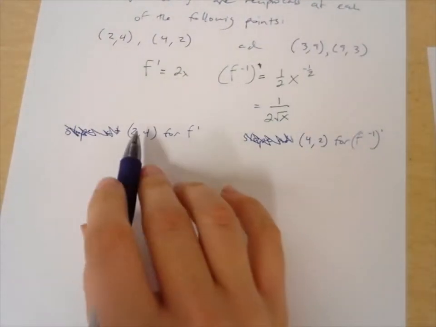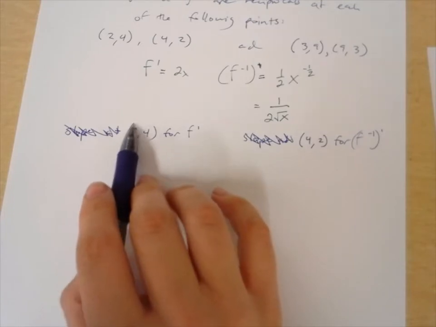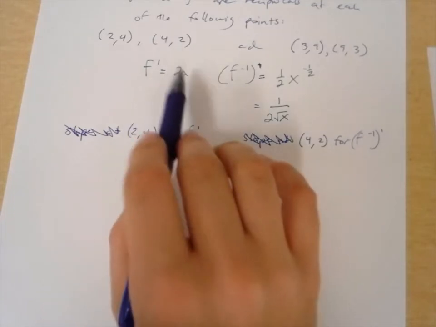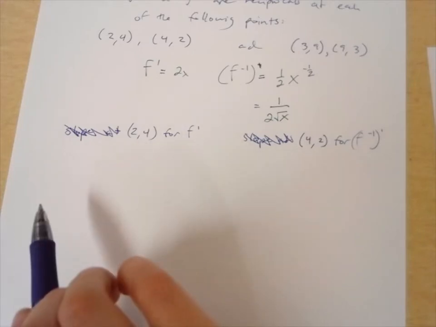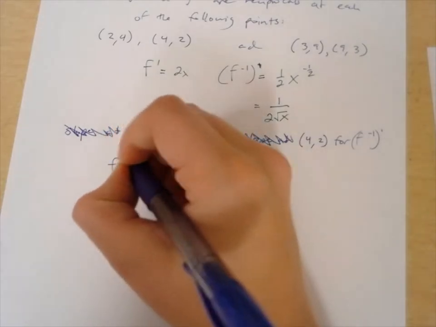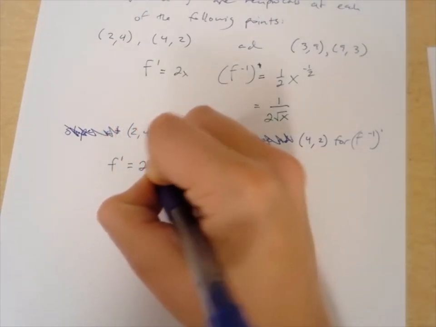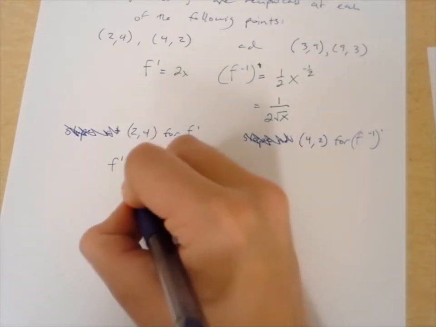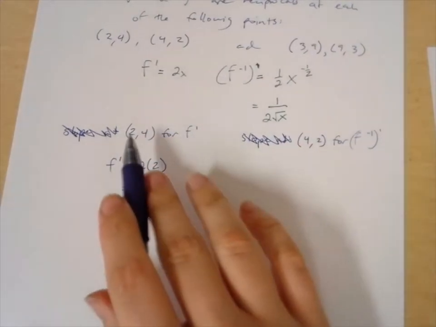Now we're going to substitute this x value into our derivative for f. So f prime equals 2 times 2, which is 4, at the point (2, 4).